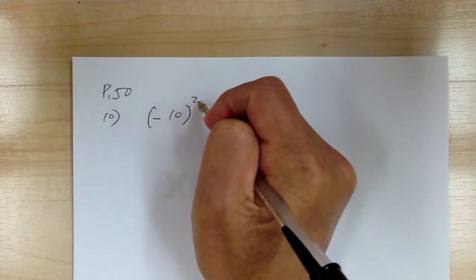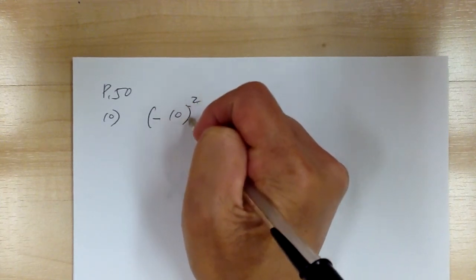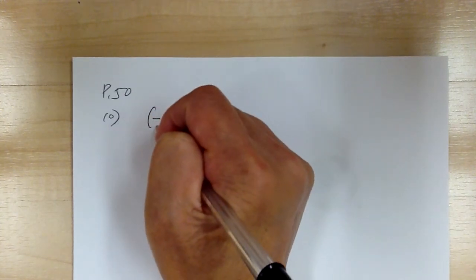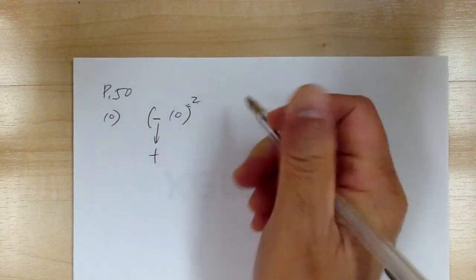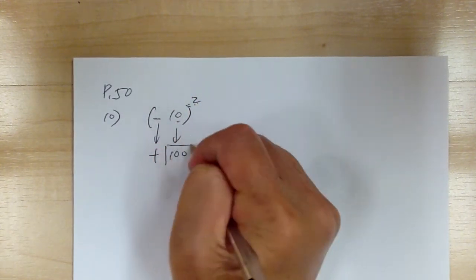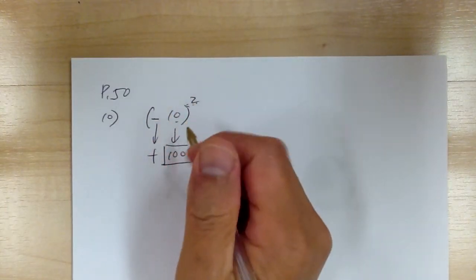So the exponent applies to what is immediately before it. So the exponent 2 applies for the entire parentheses. That means the entire parentheses gets squared. So the negative squared becomes positive. 10 squared becomes 100. So your answer would be 100. So again, when you have parentheses, that means the square is for the entire parentheses.